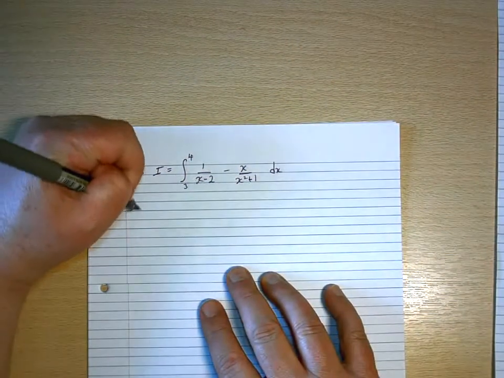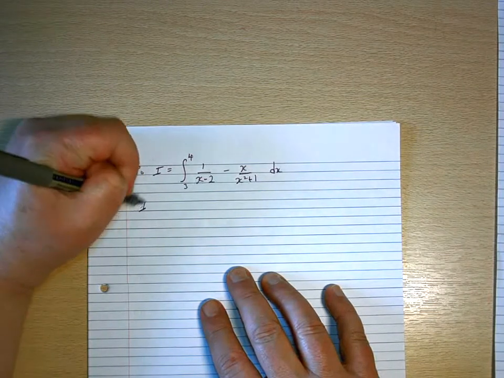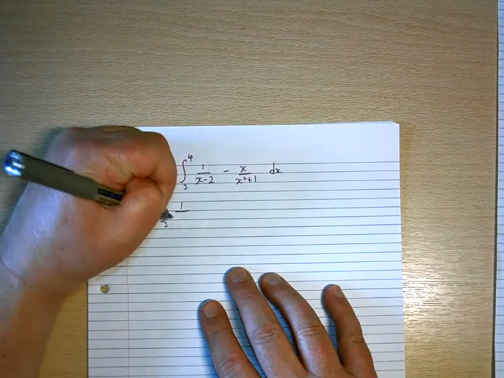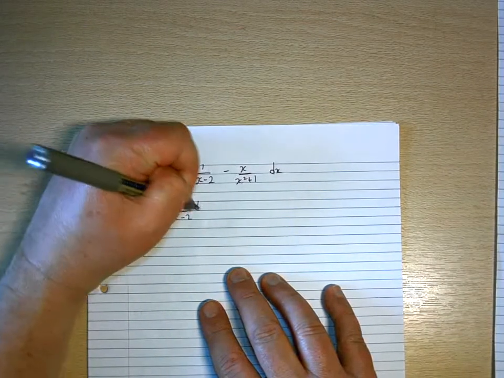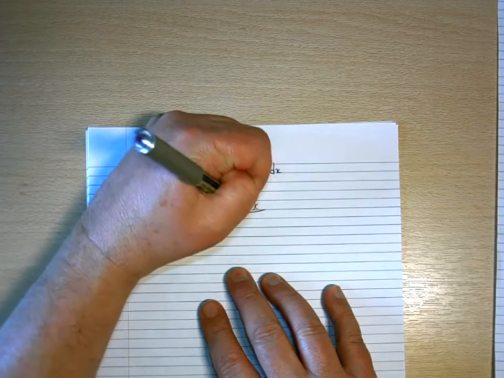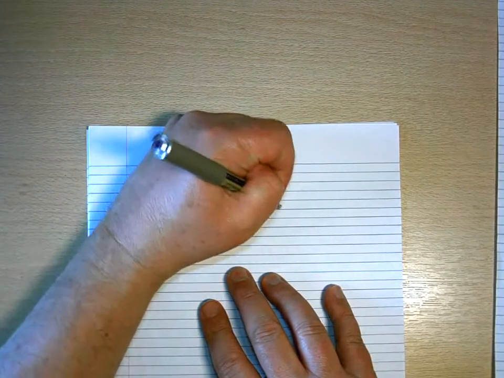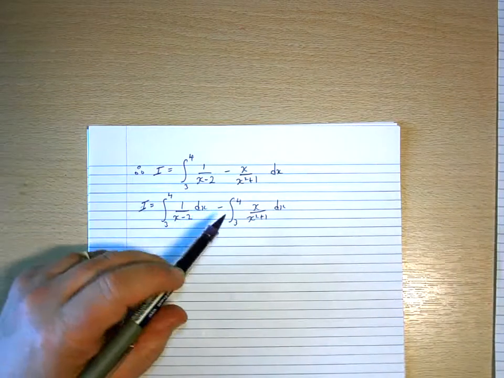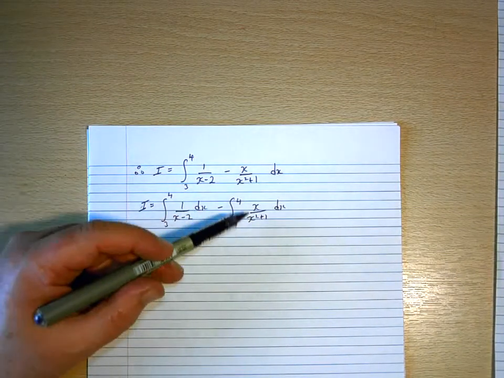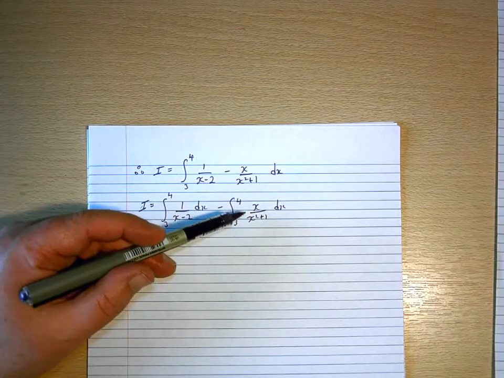So, if for a moment I separate these two integrals out, once you practice these, and hopefully when you were doing your C3 work you did, this is something that you can just write down.